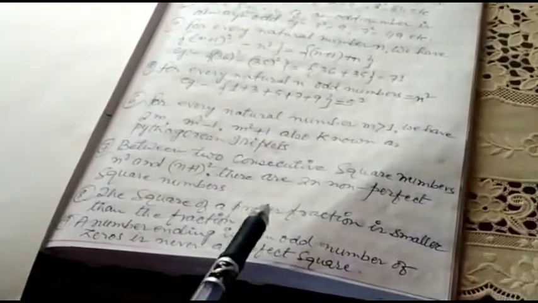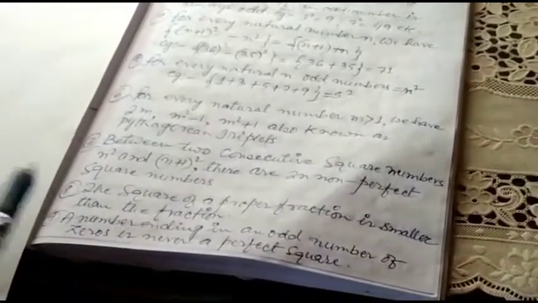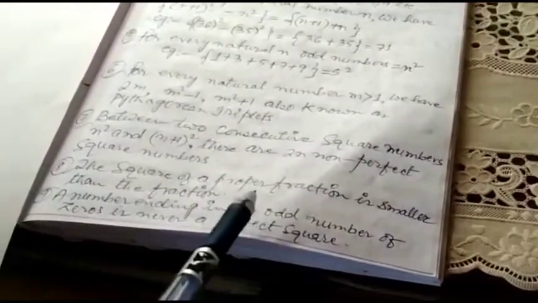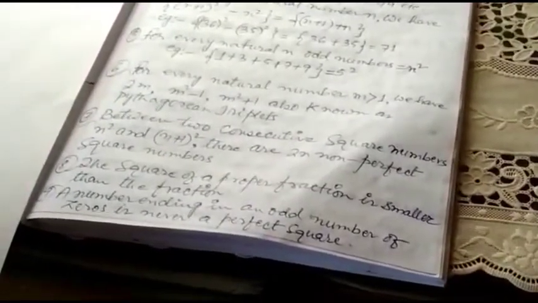Next, the square of a proper fraction is smaller than the fraction. That means whenever you take 1 by 2, for example, and square it, it will be 1 by 4. So 1 by 4 will be smaller than 1 by 2.